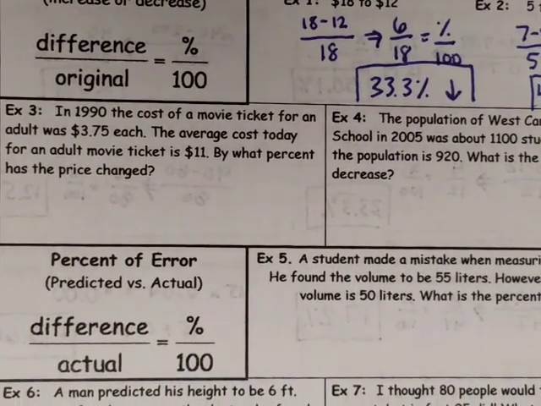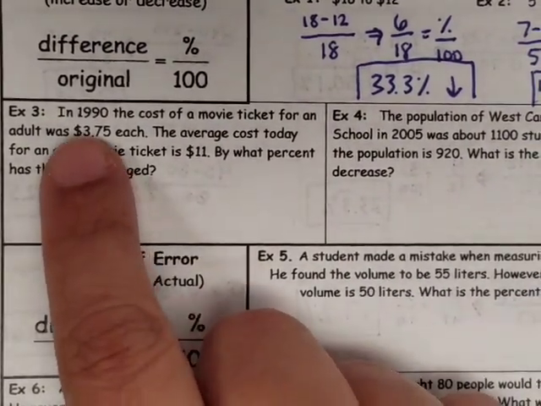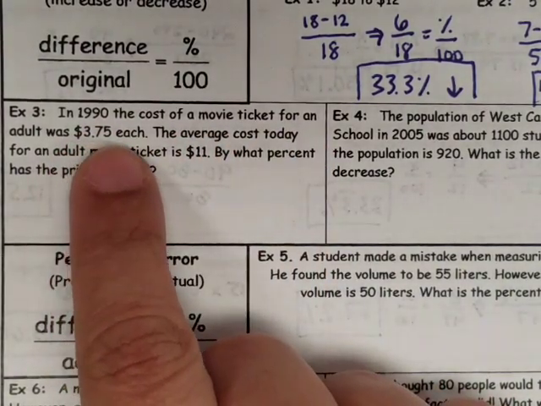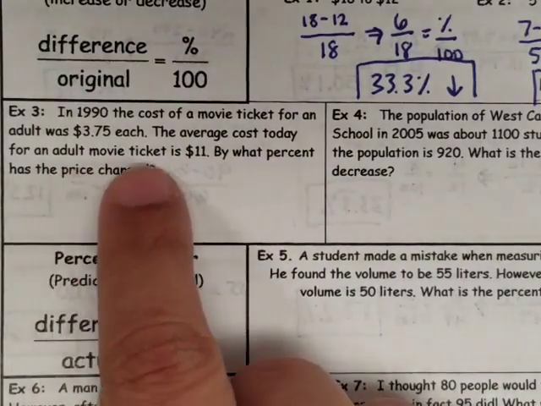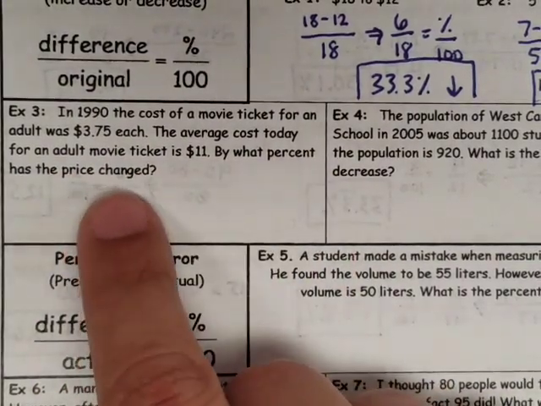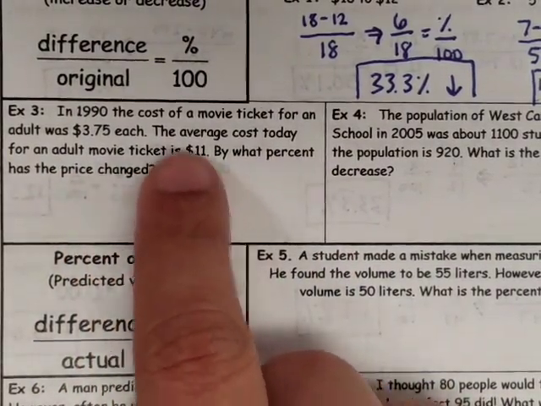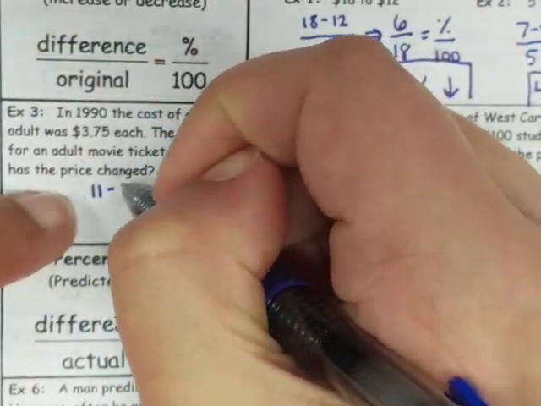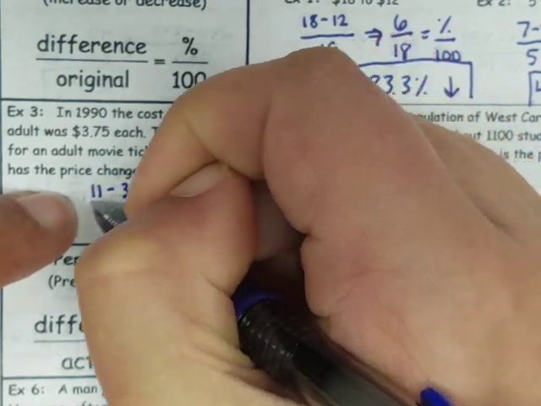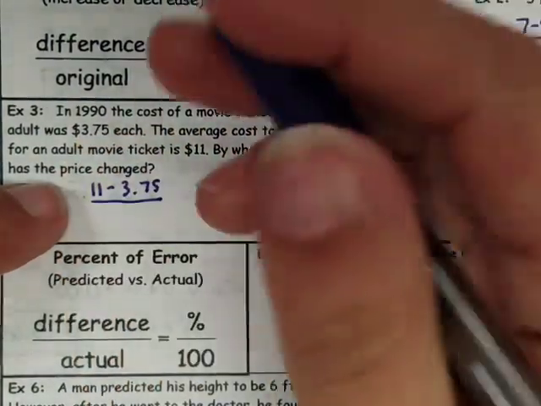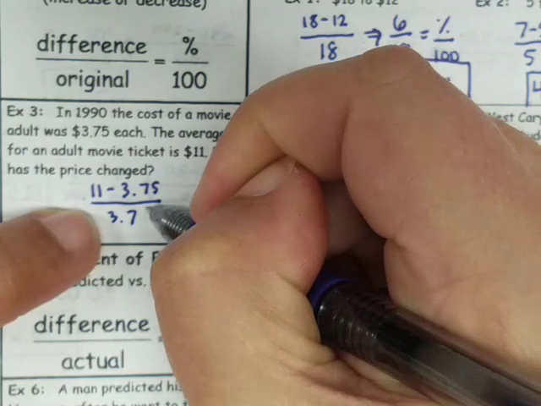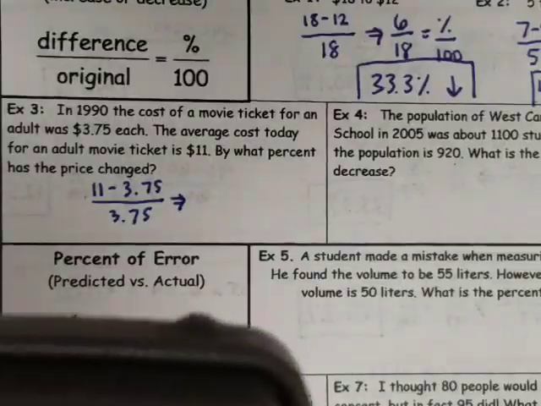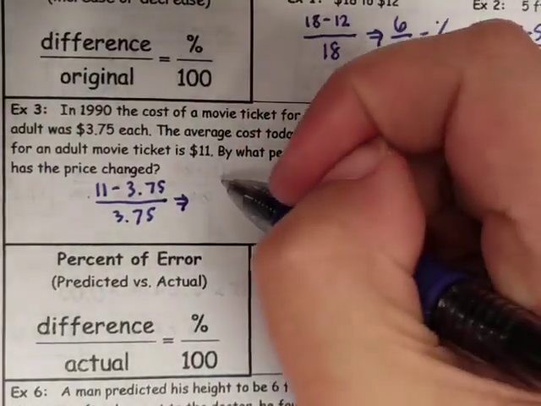Now let's do a couple of word problems together. Our example 3 says in 1990, the cost of a movie ticket for an adult was $3.75 each. The average cost today for an adult is $11. By what percent has the price changed? So we're going to find the difference between $11 and $3.75, and the original cost was $3.75. So 11 take away $3.75 is $7.25.